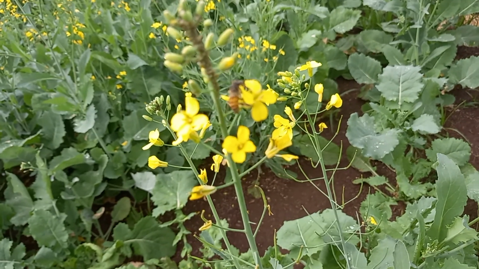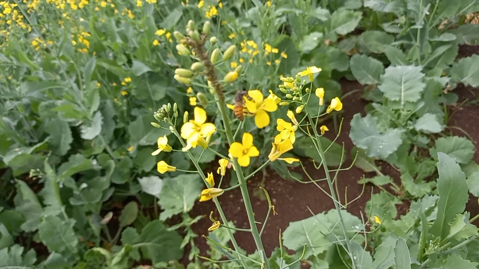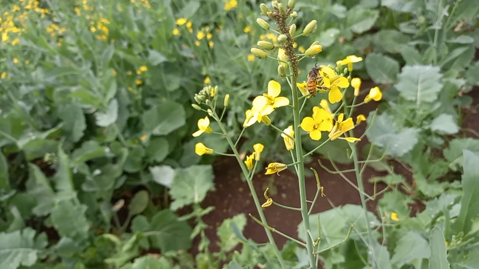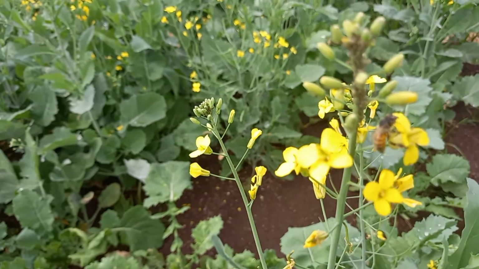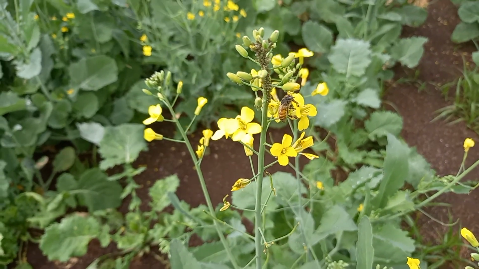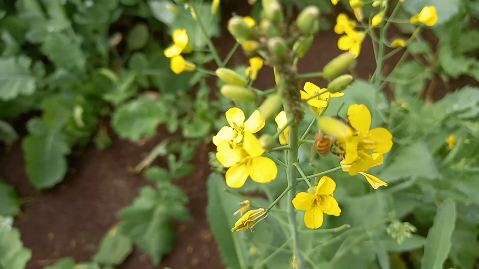This insect is the Apis mellifera, which we refer to as the African wild bee. This African wild bee is one of them that we really have to maintain and take care of in our environment. Why?